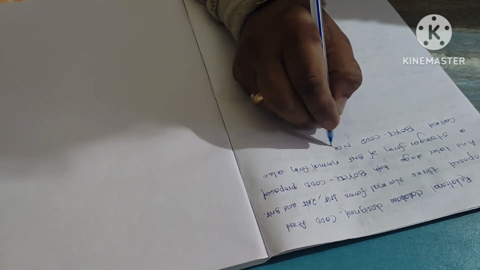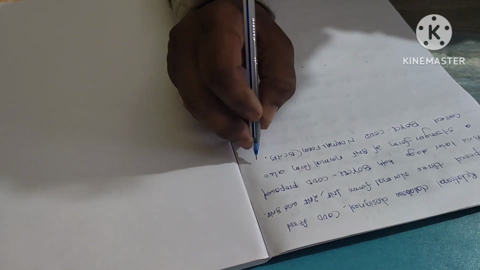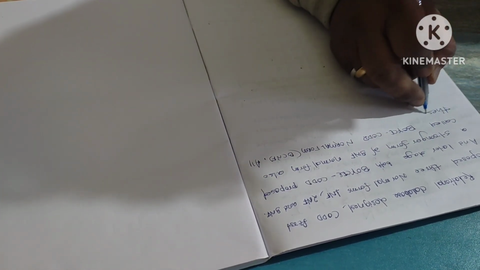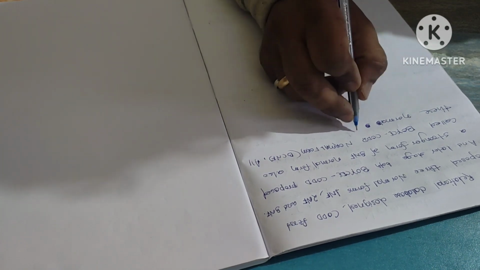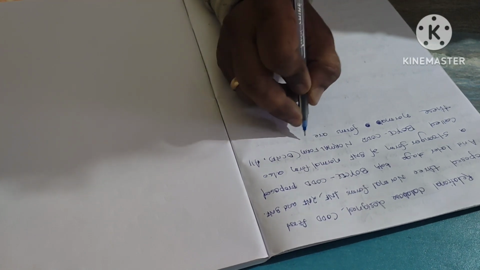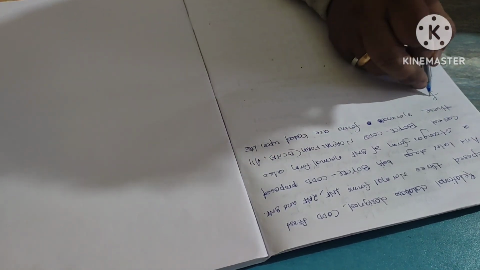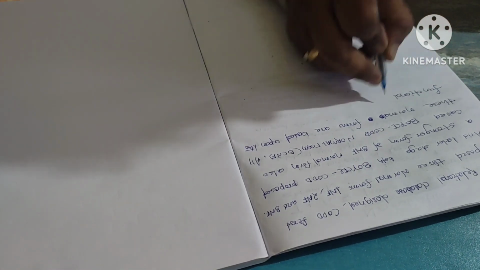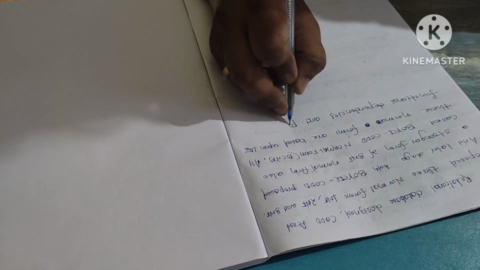called Boyce-Codd normal form, BCNF. All these normal forms are based upon the functional dependencies and primary key.